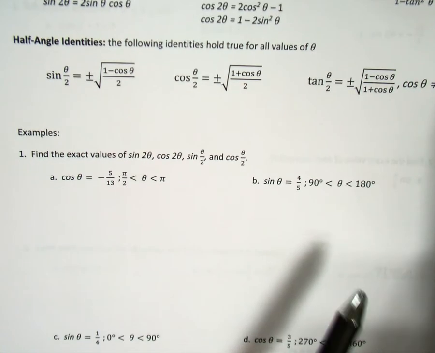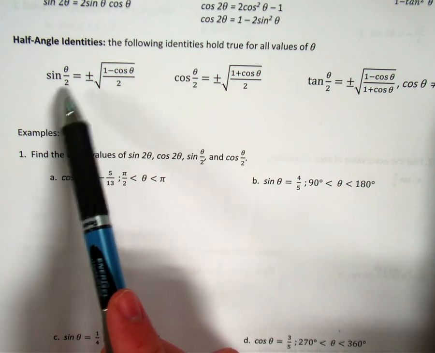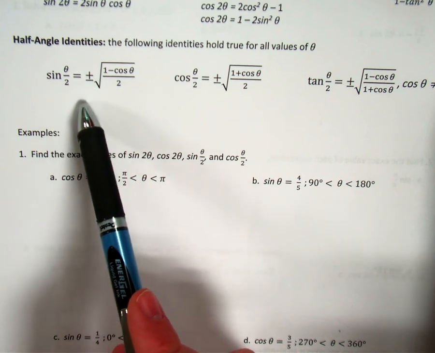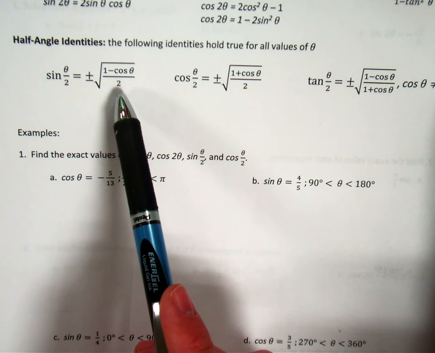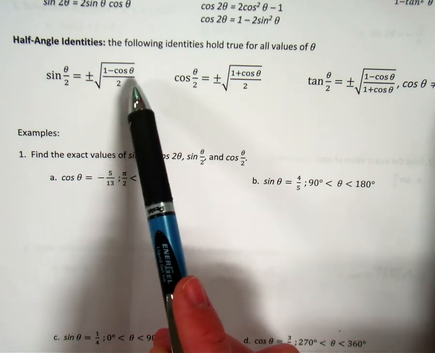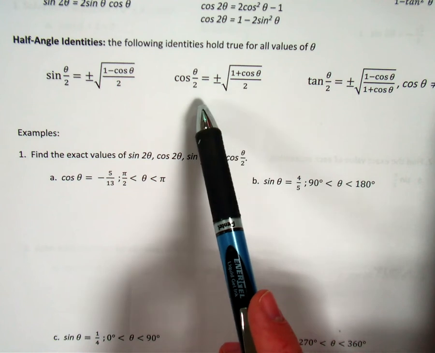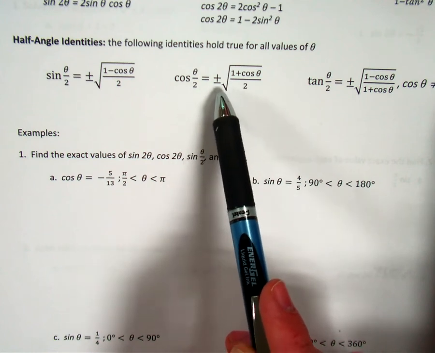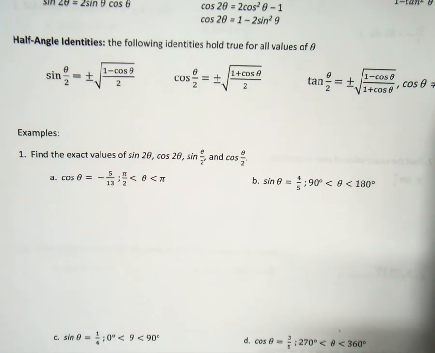Half angles. Sine of half of theta, theta over 2, is plus minus, depending on where you're going to be at, of square root 1 minus cosine theta over 2. Notice the over 2 is inside the square root. Cosine of half angle theta is plus or minus. Again, plus or minus depends on where you're at. You'll have to do a little thinking.